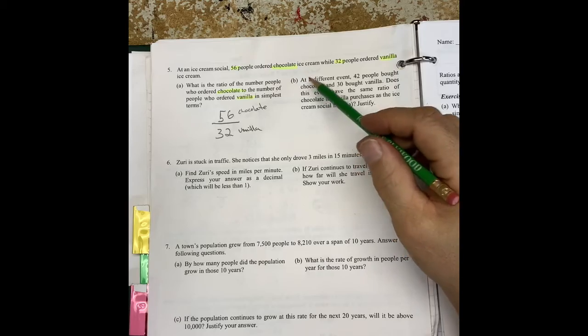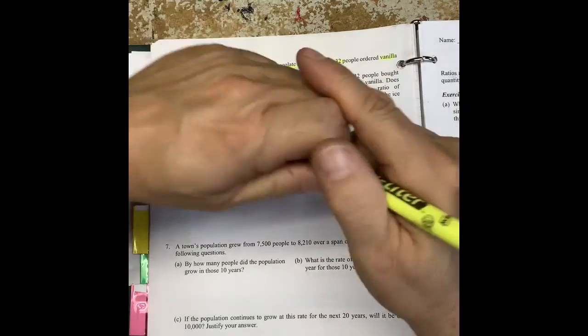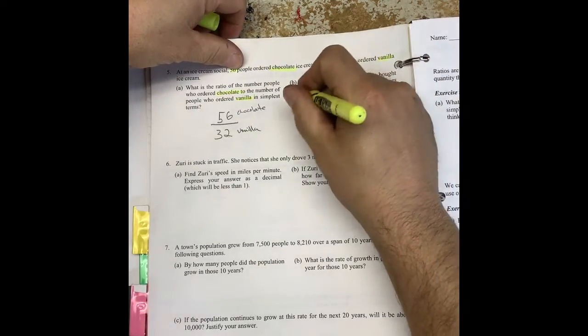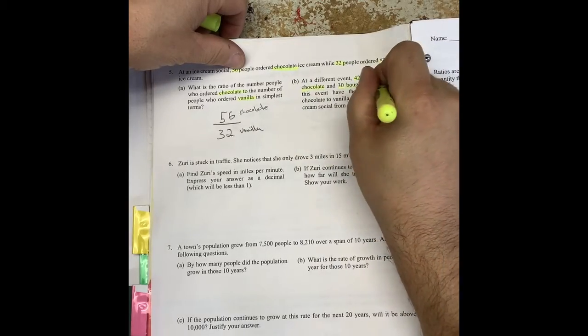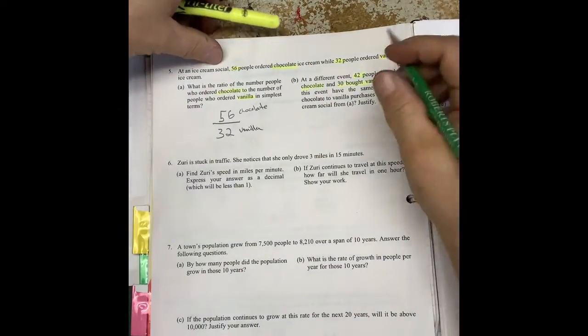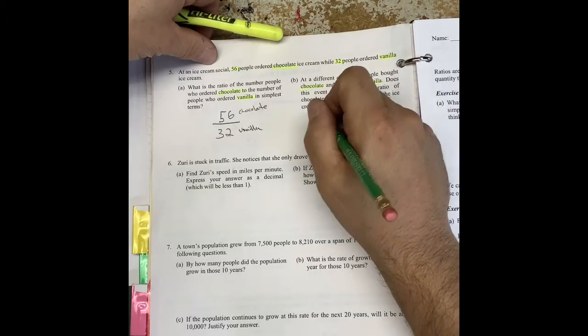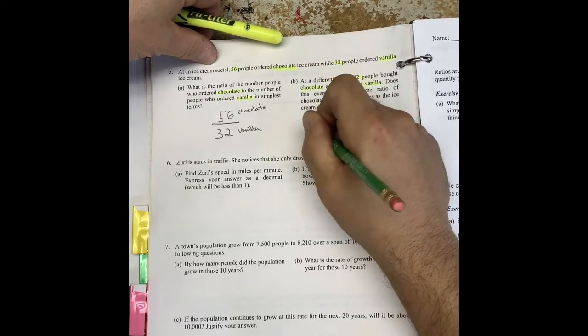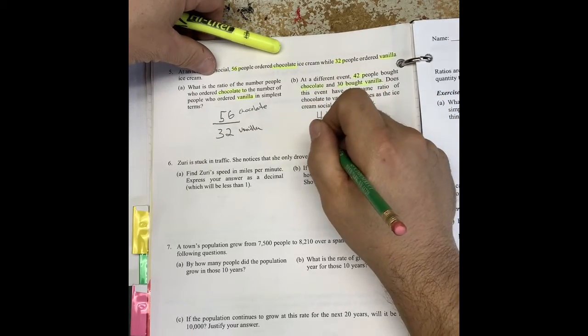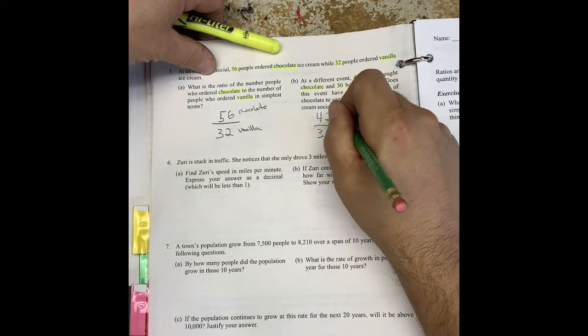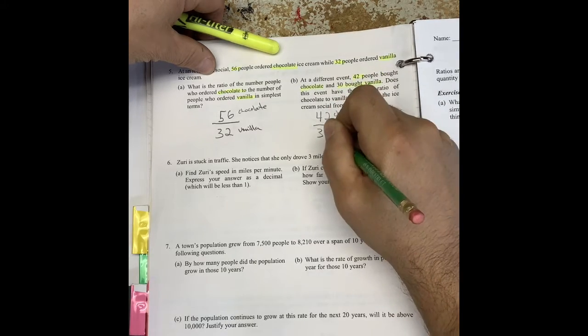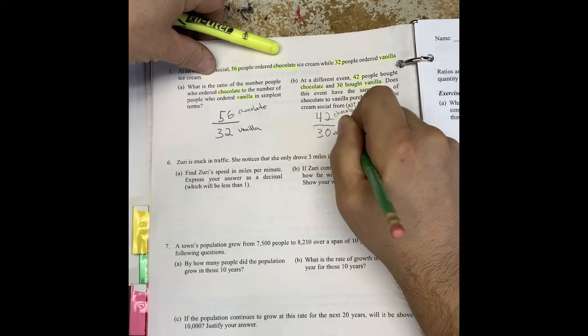Let's take a look at B. At a different event, 42 people bought chocolate and 30 bought vanilla. I'm going to write that down right away just so that I have it straight. That's 42 to 30, and that is chocolate to vanilla.